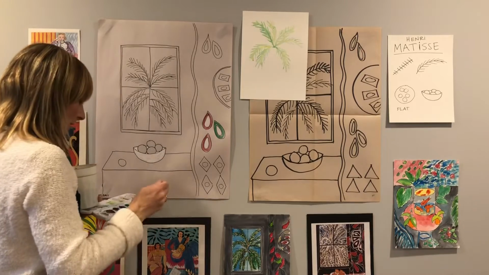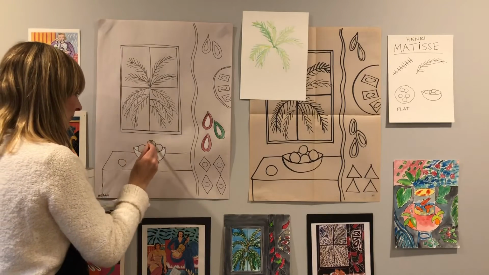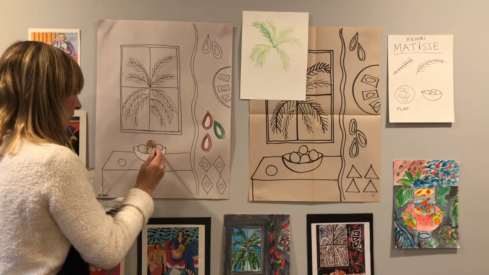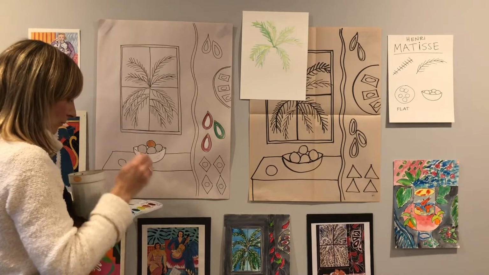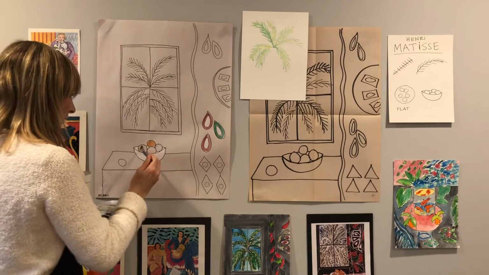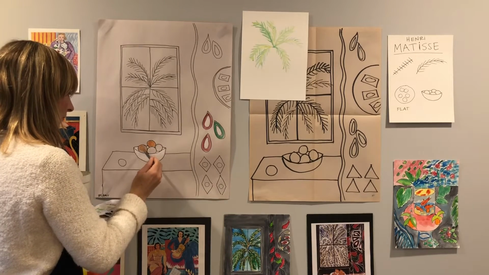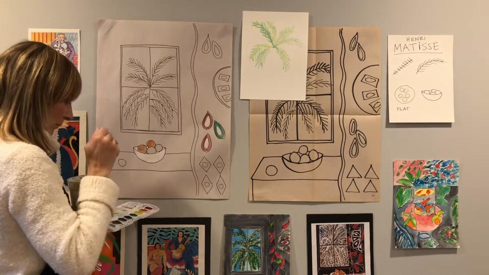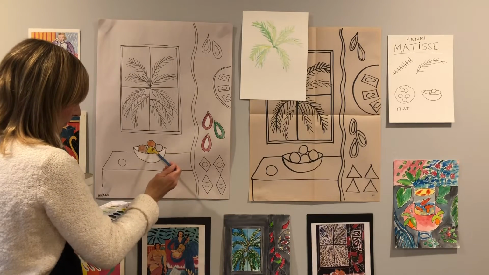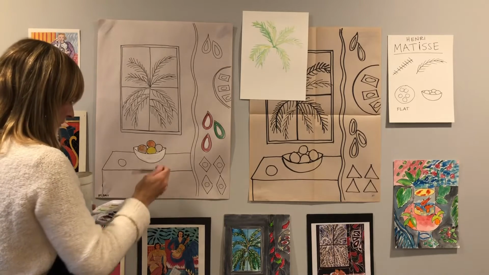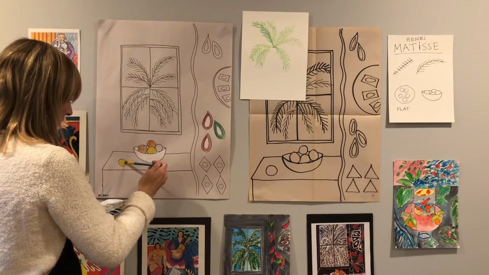Okay, so then maybe your fruit, get some orange fruit here. Actually, maybe a little orange and a little yellow. This one will be yellow.